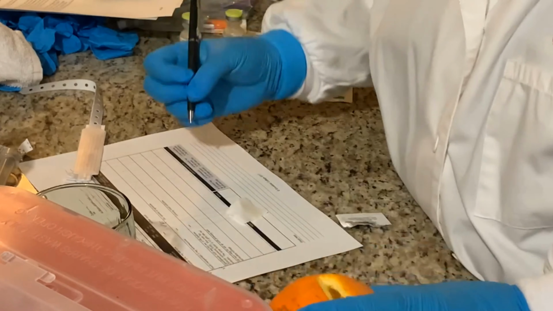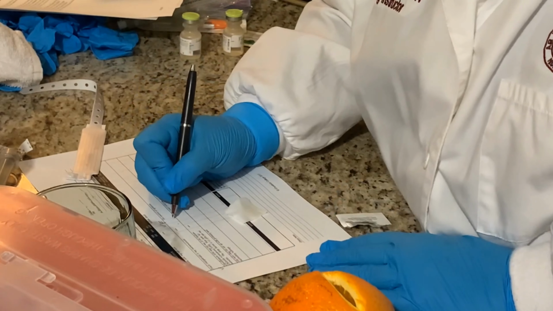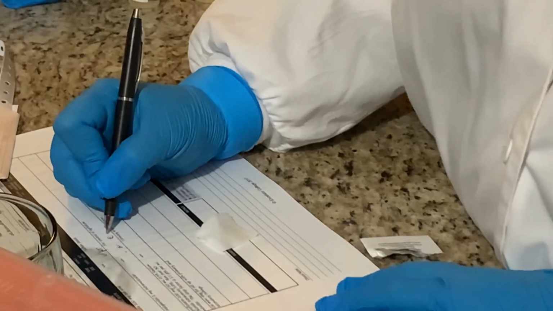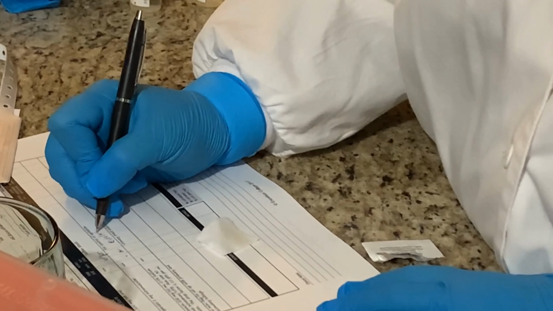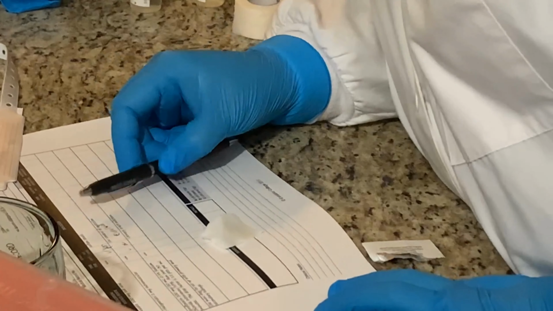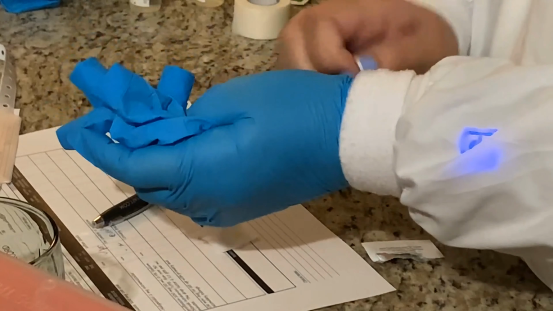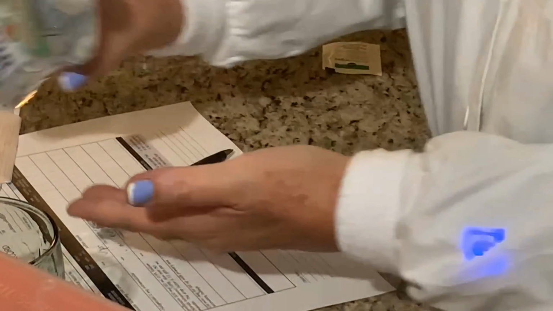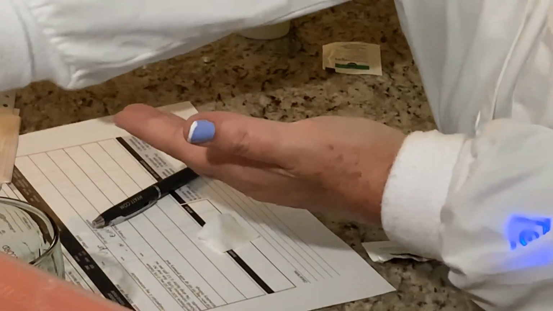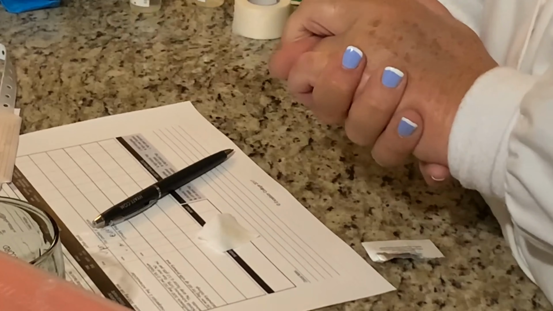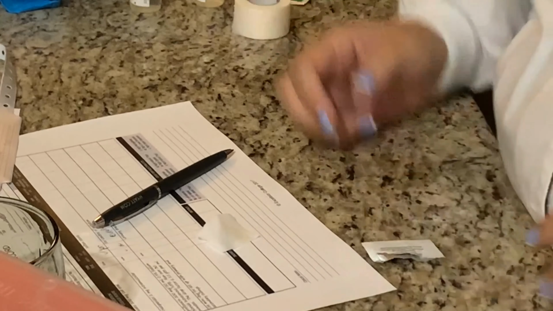Okay, and then I'm going to document that I gave her her Haldol, and I'm going to put that I gave it in her right deltoid. And I'm going to remove my gloves, do my hand sanitizer, and see if she needs anything else. And that's Module 7.